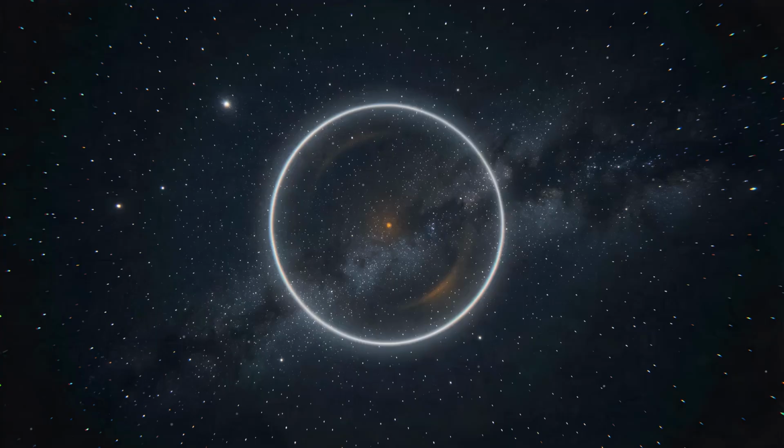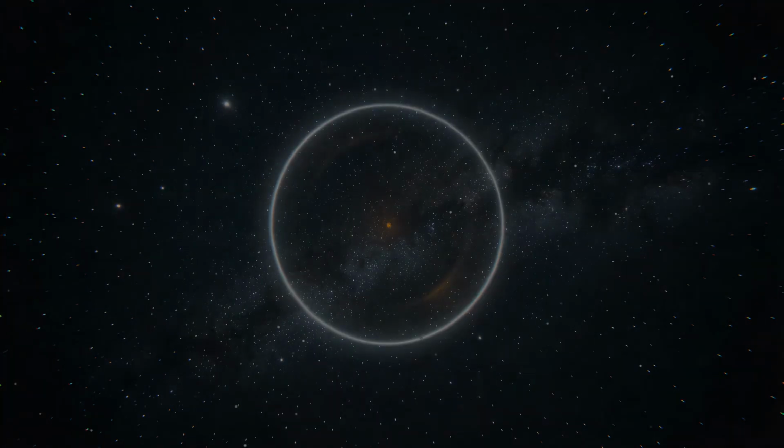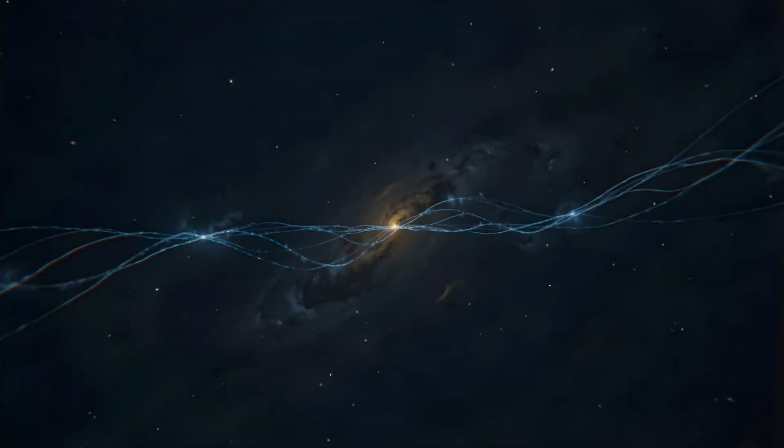There is a correspondence in theoretical physics between a particular kind of curved spacetime and a particular kind of quantum field theory living on its boundary.